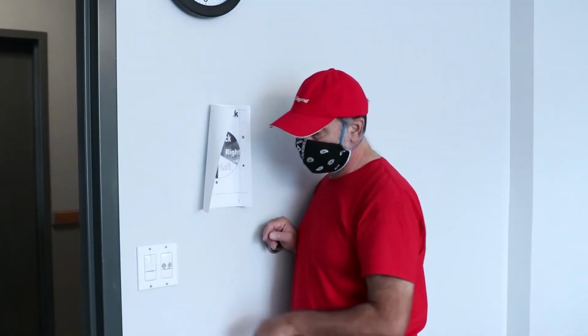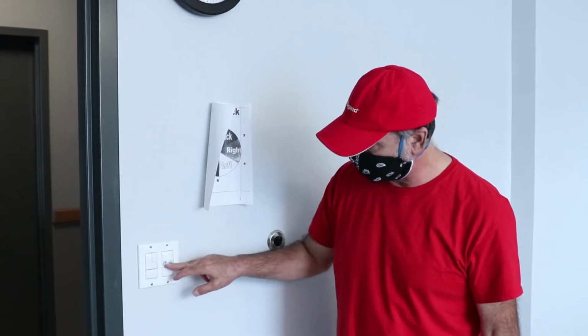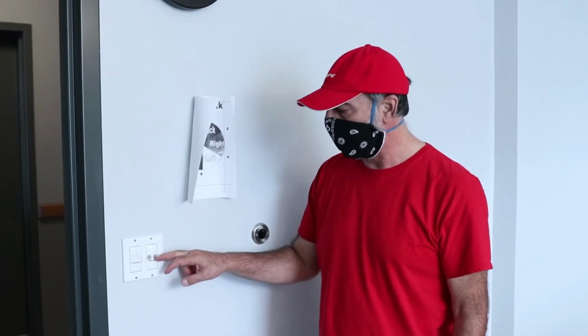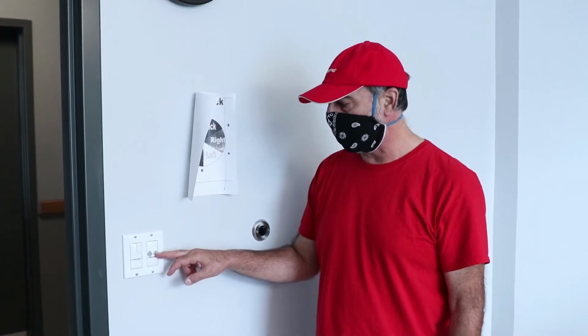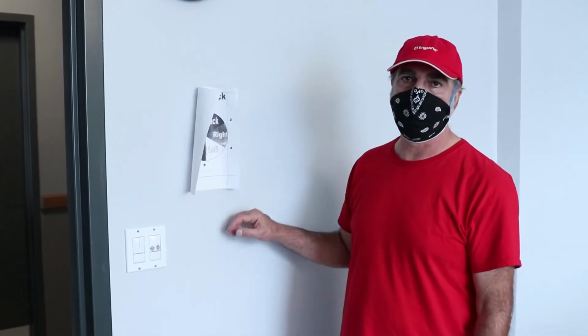So, having both lights on, these are sensors, so that after 15 minutes, which is what they're currently set for, the lights will turn off after 15 minutes of no activity in the room.